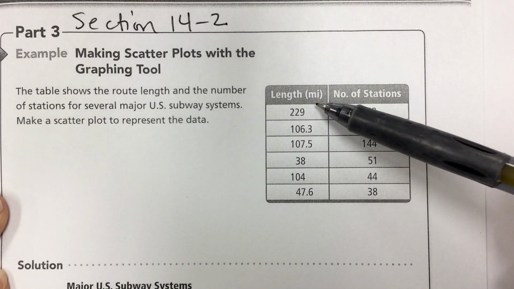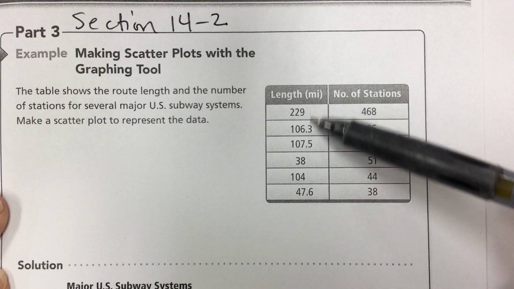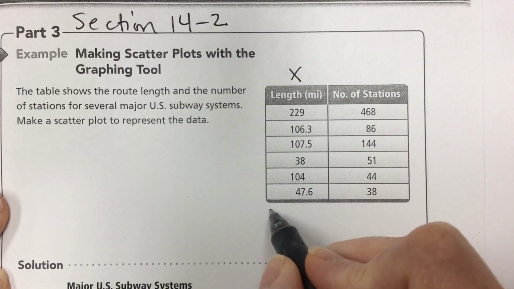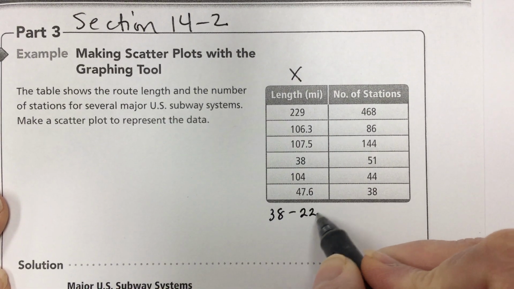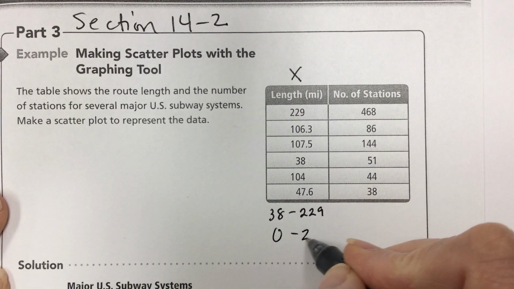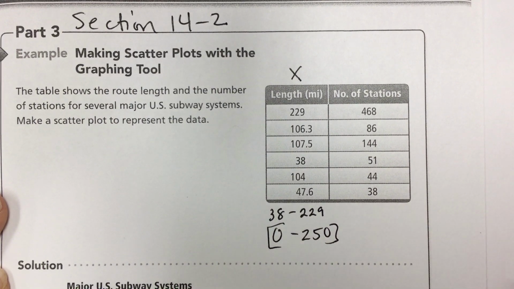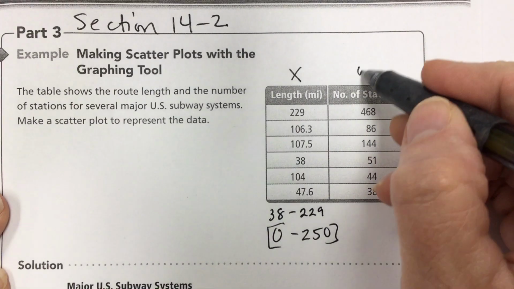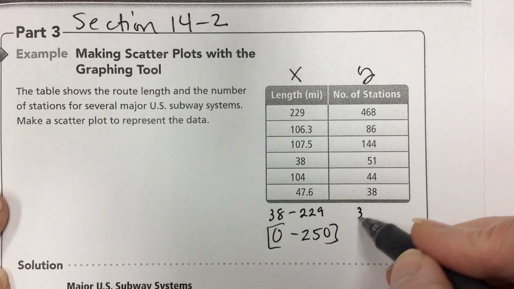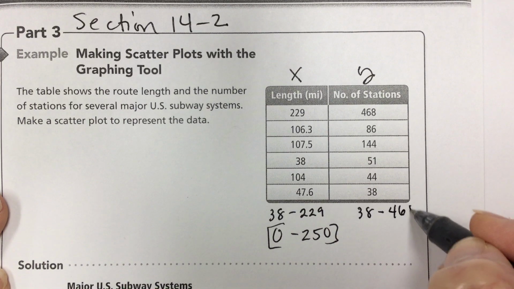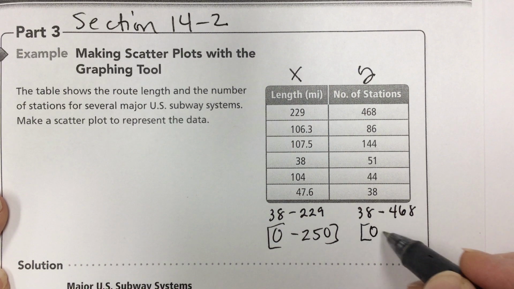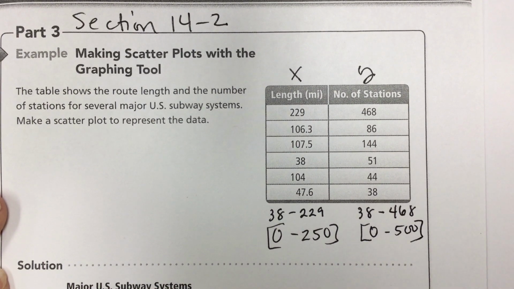So here we have a length in miles. That will be our x-axis. That's ranging from 38 to 229, 38 being the smallest, 229. So we might go from 0 to 250 for our range. Number of stations is your y. That's starting smallest from 38 through 468. So we'll have a big y value. We might just range that from 0 to maybe 500, okay?